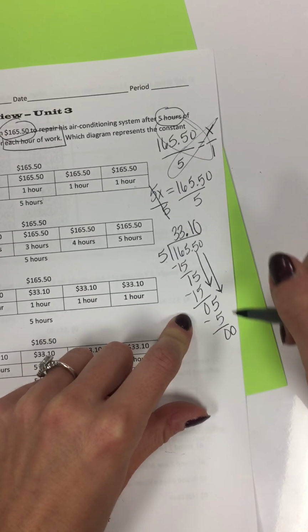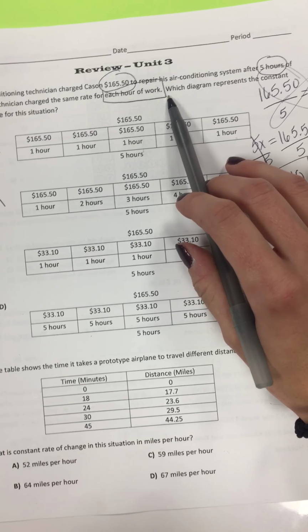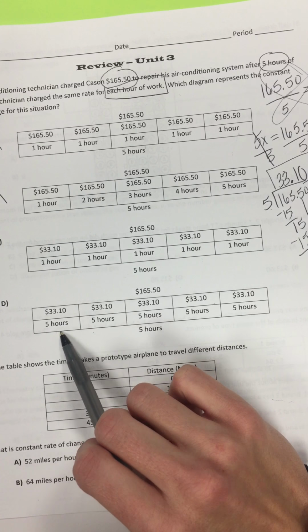So we're already down to 2 answer choices anyway. So $33.10 is what he paid for 1 hour. So the only difference between these two is this is saying he's paid $33.10 per 1 hour, $33.10 for another hour, $33.10 per 1 hour. And that's what it was saying, right? Each hour of work he paid the same. So he didn't pay $33 for 5 hours. Not a good deal. He paid $33 for 1 hour for each hour.